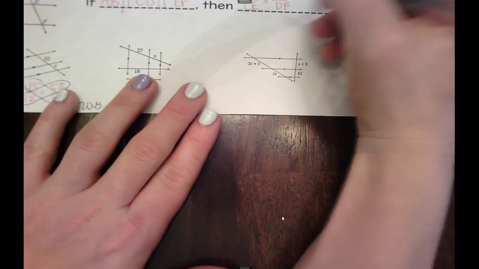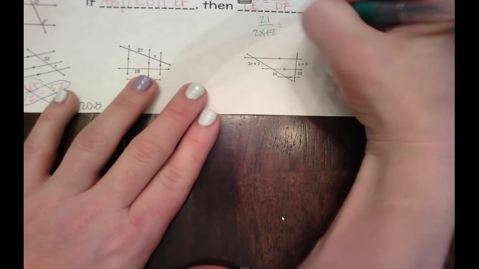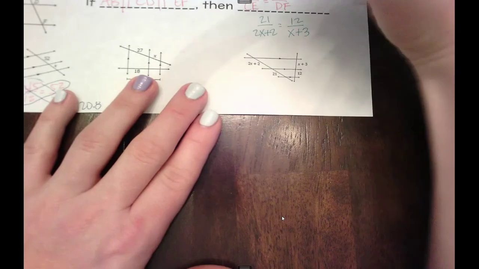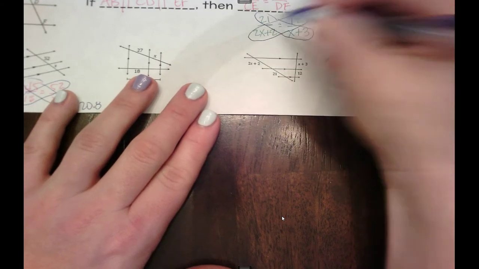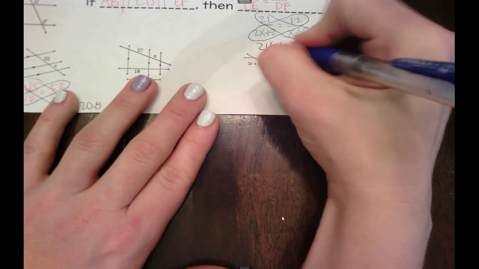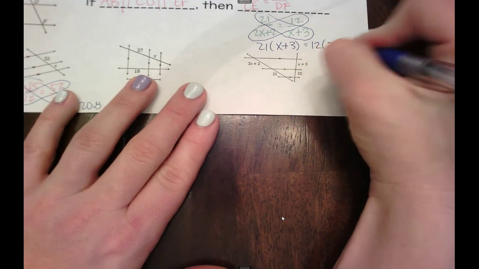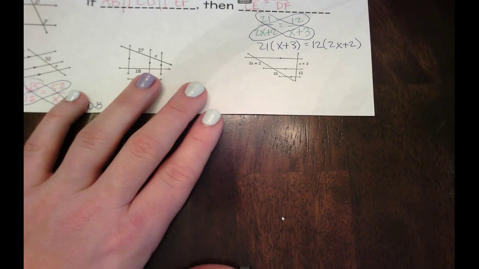So when you do your, let's put it up here, 21 over 2x plus 2 equals 12 over x plus 3. When I do my cross product, that 21 parentheses x plus 3 equals 12 parentheses 2x plus 2. Then make sure to distribute to each number before you start getting x by itself.